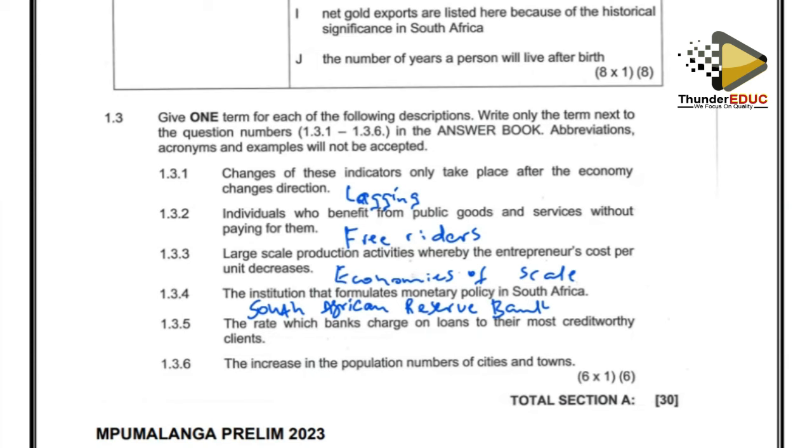So now let's check the answer. In this regard, our answer is going to be prime rate. Yes, I did as well explain the repo rate, because the question will not always require the prime rate. Sometimes the question might require the repo rate. So that is why I think it's of great importance to explain these two concepts.